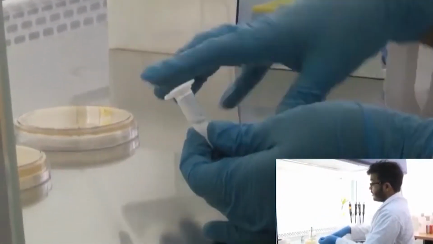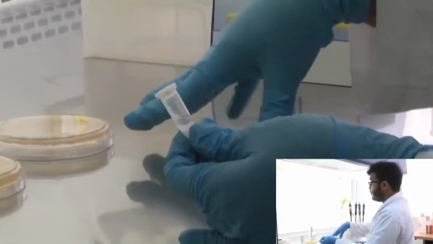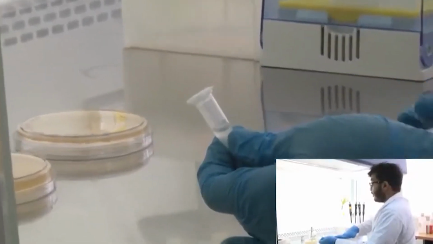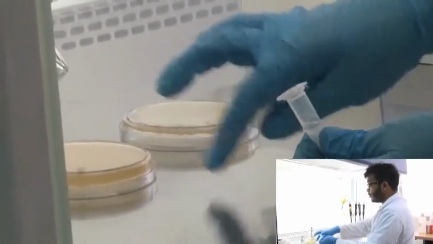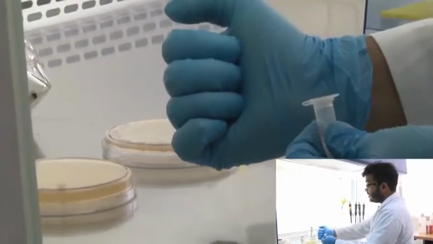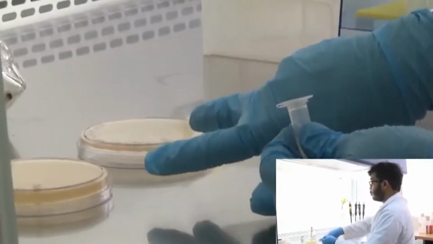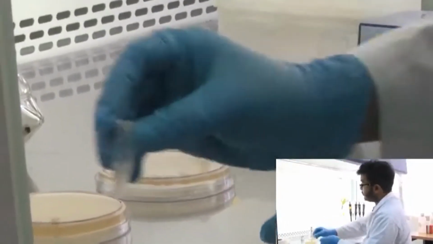In case transformation efficiency is very good, maybe in 200 microliter we might not be able to get single colonies. We will have a lawn of colonies, in which case in 20 microliters we will be able to get well dispersed and spread out colonies, which will help us to discretely identify separate colonies. For that reason, we are going to make 2 plates having a 10-fold difference in the amount of culture that is being plated.